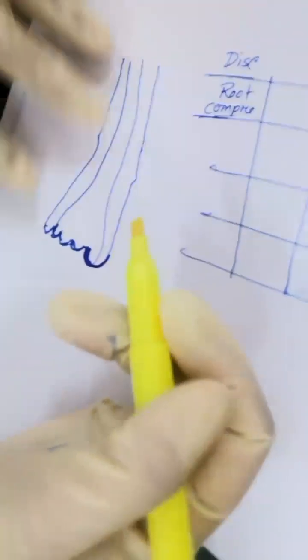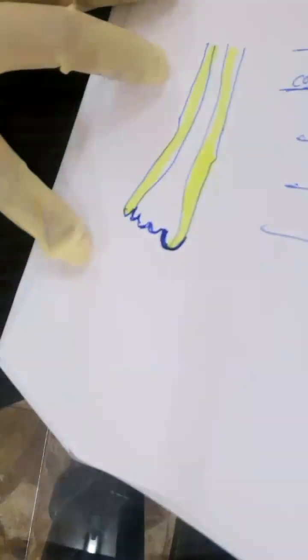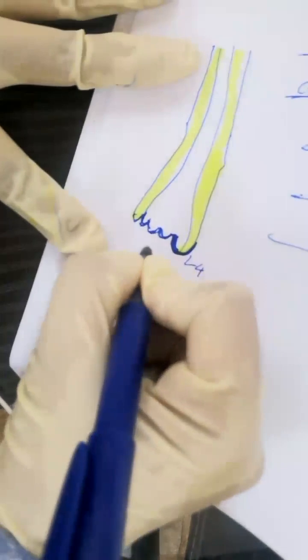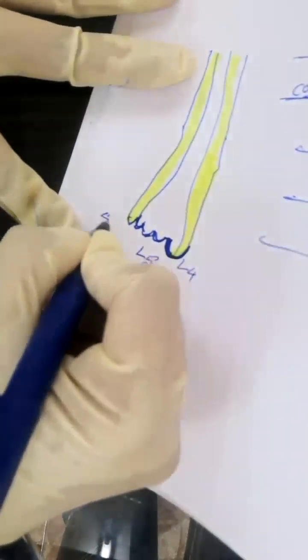This one I'm coloring. So this one is L4. The middle one is L5. The lateral one is S1. So this is L4, the medial part of the foot. L5 is most of the dorsal part of the foot. And this is the S1.